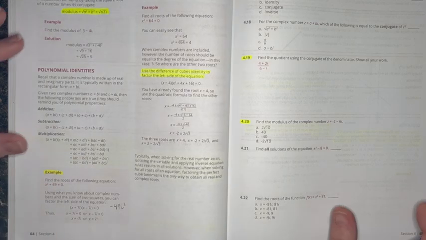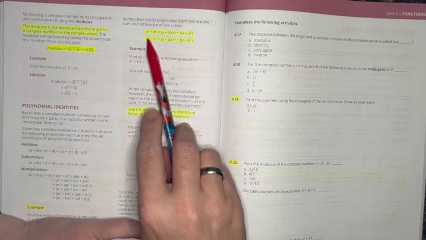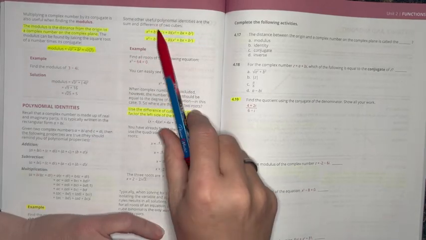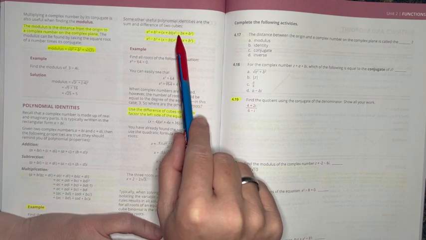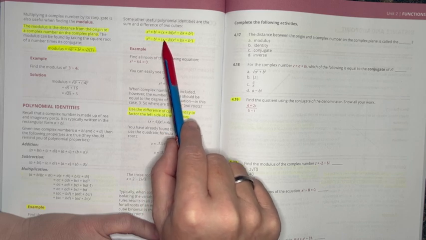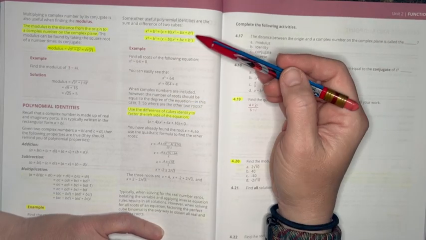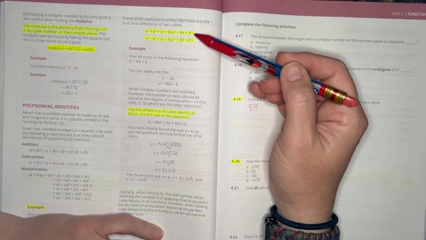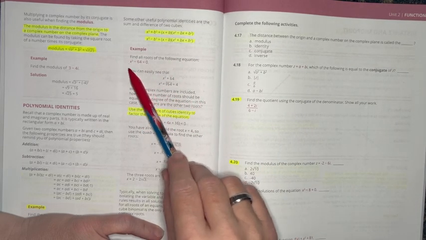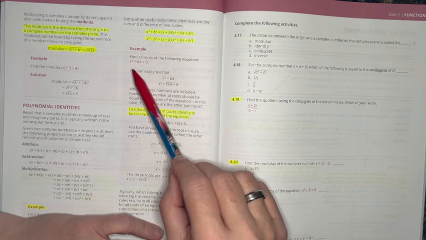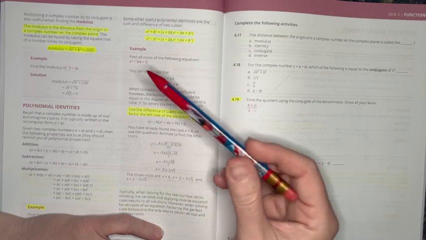Okay? Second column, page 64, top of the page. It says some other useful polynomial identities are the cube identities. So remember, when we have a plus cube, there's a plus here, but the minus there. Okay, and when we have a minus cube, we have a minus here, and they're all pluses. Right? You probably haven't seen it in a long time, but we've talked about these types of things in the past. So finding all the roots of this equation, because we're talking about a cube now.